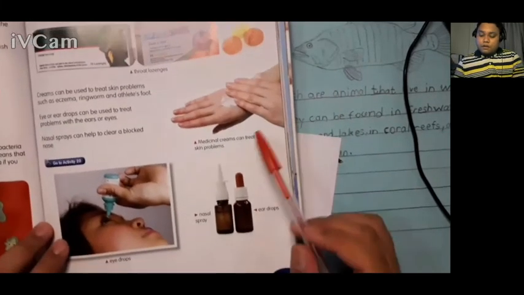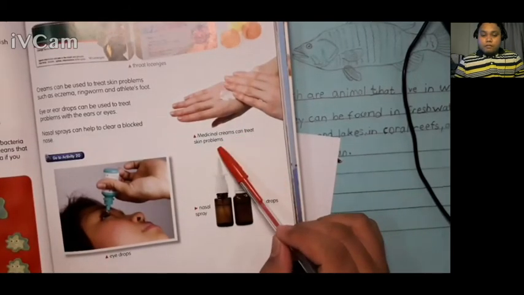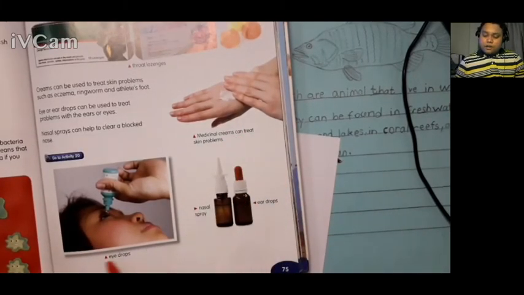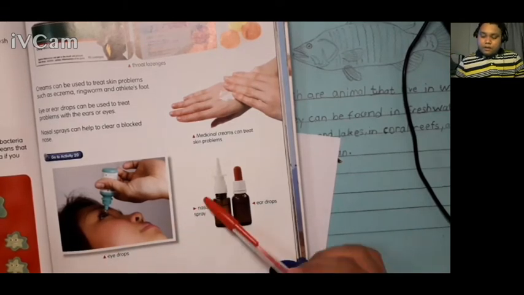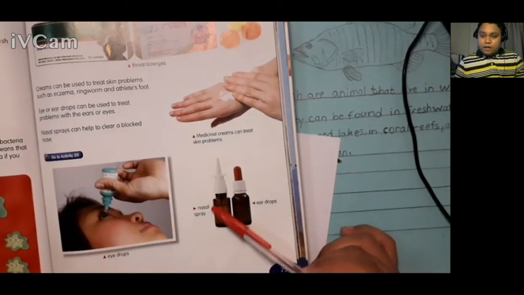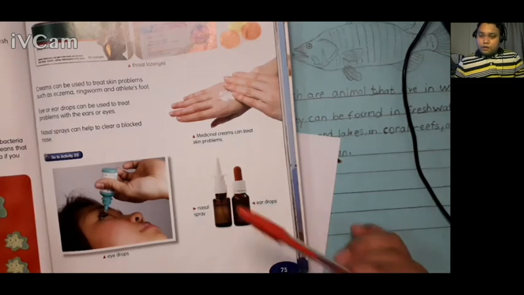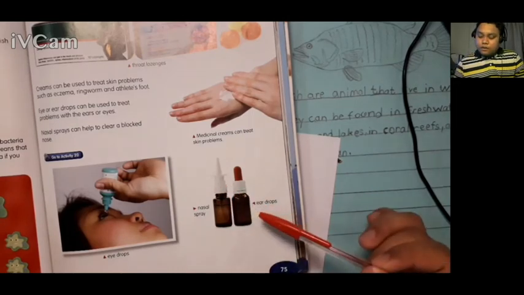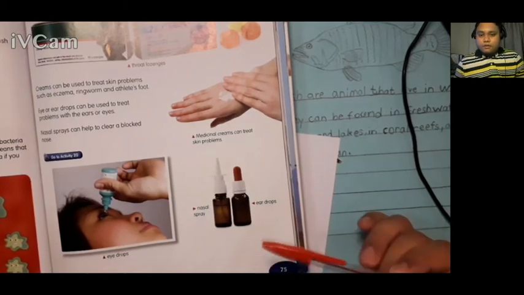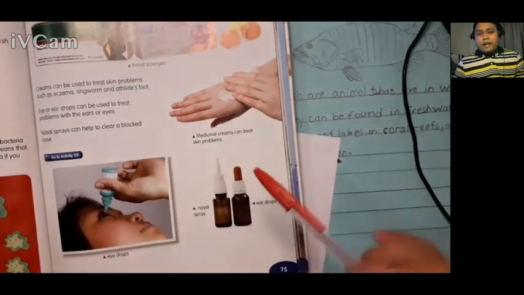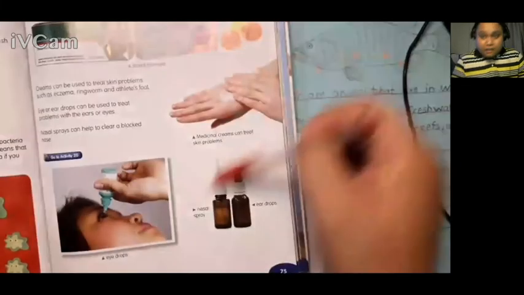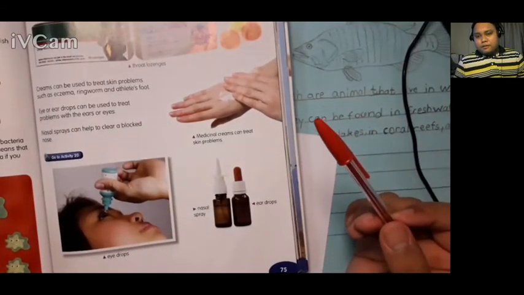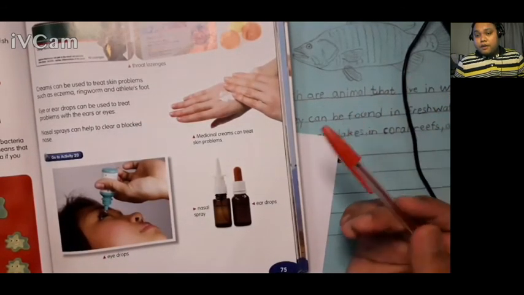So medicinal creams can treat skin problems. This is an eye drop. Basically, there's a liquid. Drop it to your eye if your eyes are irritated or you have sore eyes. And then we have nasal spray. You just spray this into the holes of your nose, and then eardrops. I have experience with all of these. Pretty much they are very effective.